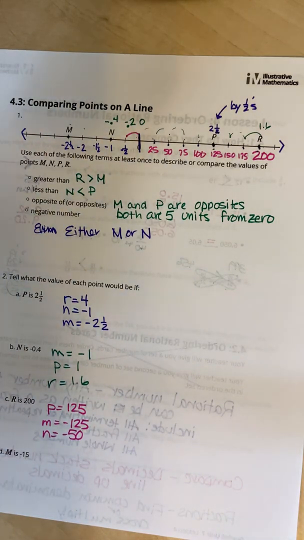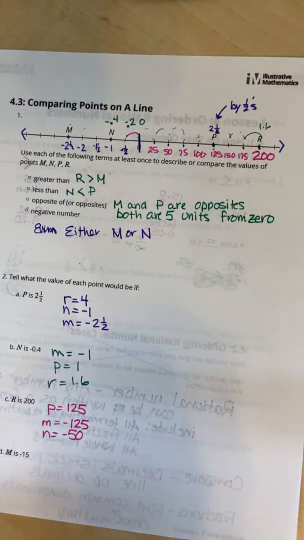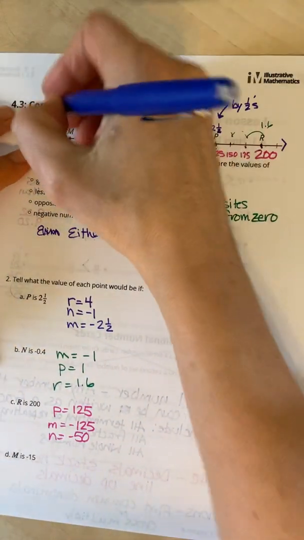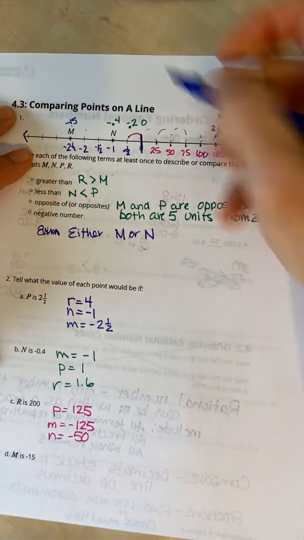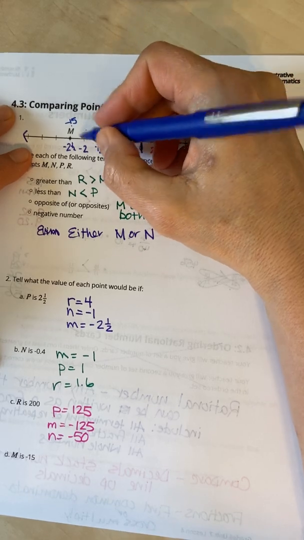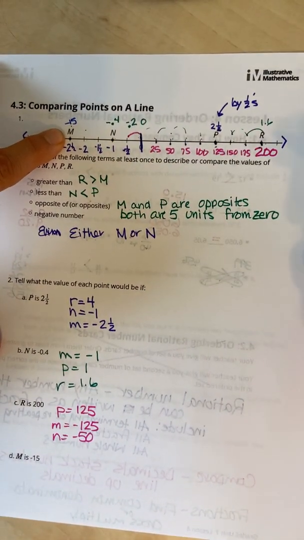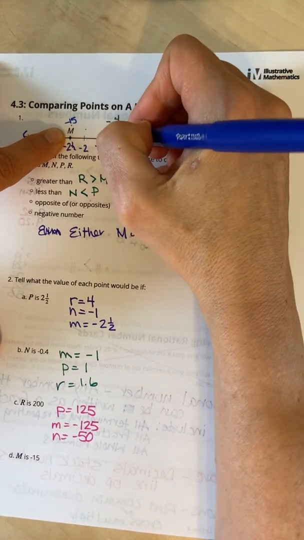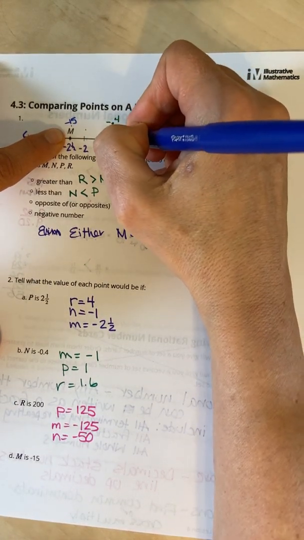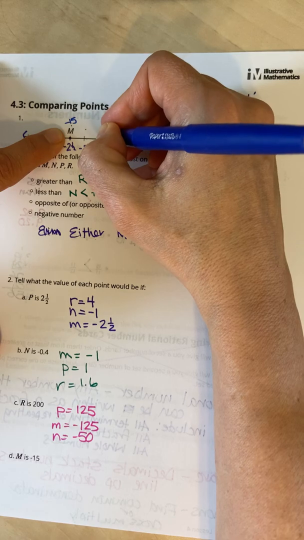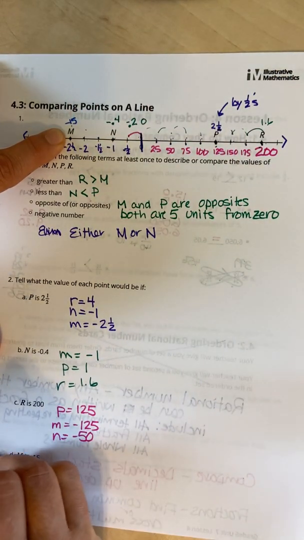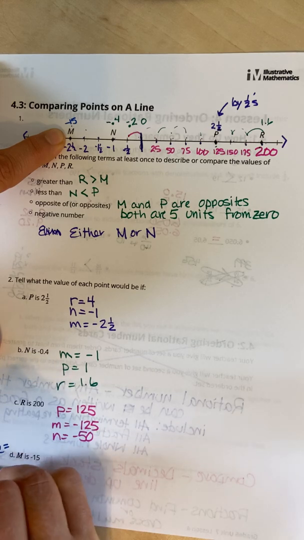All right, last one, and then we're done for the day. We're going to use blue. Okay, so it's saying M is negative 15. Okay, think about it. It's 1, 2, 3, 4, 5 units from 0. That means I'm going to divide by 5. So each of these is going to be negative 3, negative 6, negative 9, negative 12, negative 15. So my scale for this one is equal to negative 3.